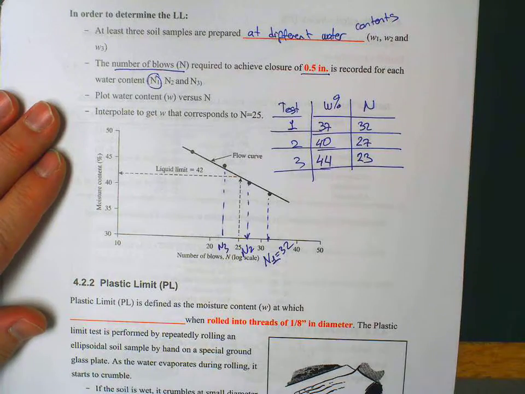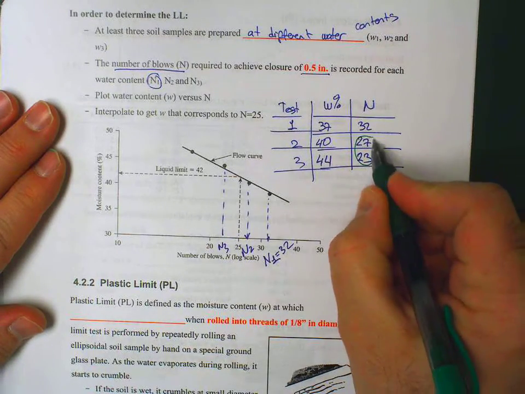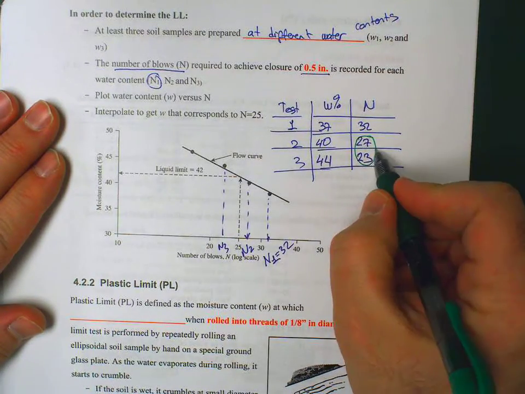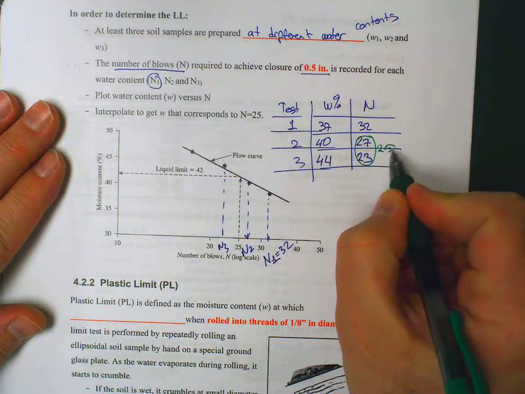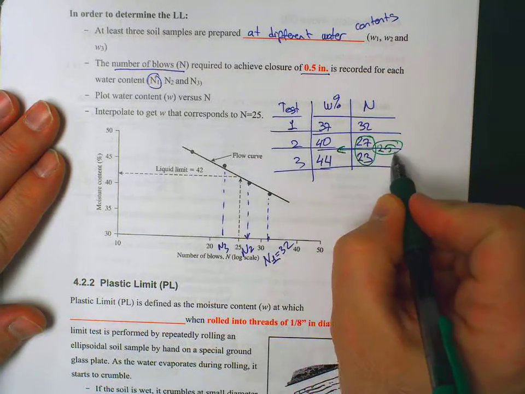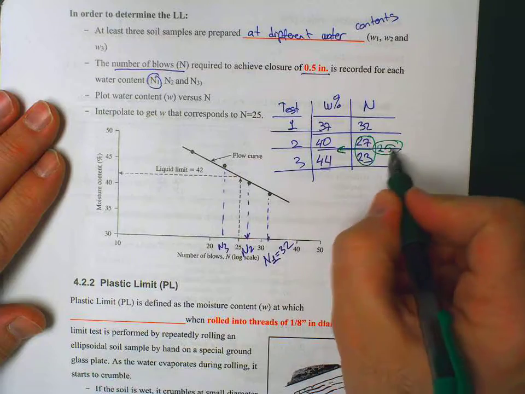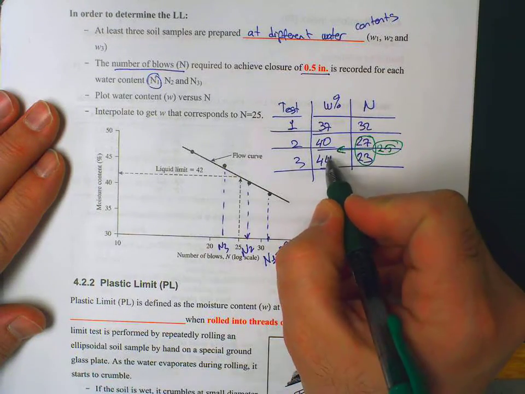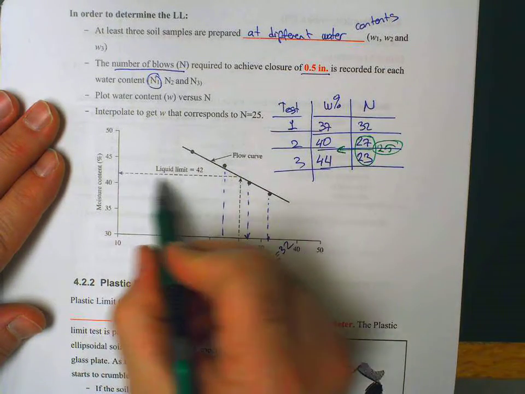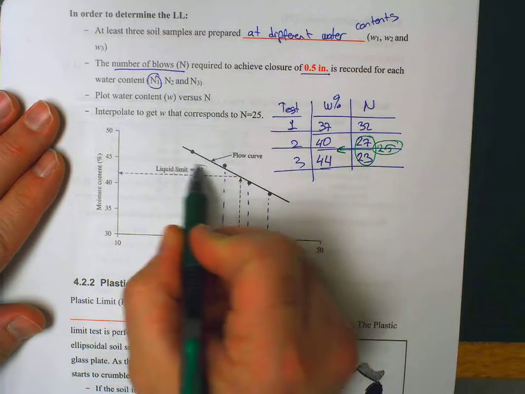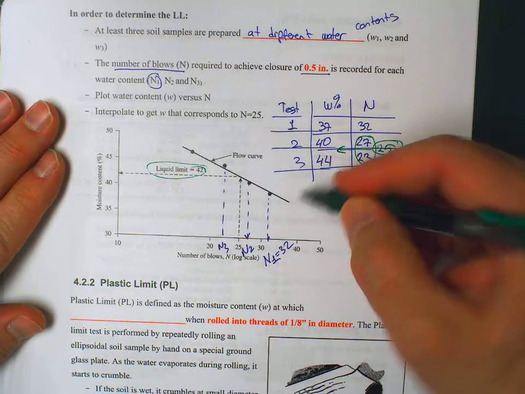What you are looking for is between these two, between 27 and 23, you are trying to find 25. What moisture content corresponds to that? Somewhere between 40 and 44. You can see here somewhere between 40 and 44. Here you can just draw a best fit line.